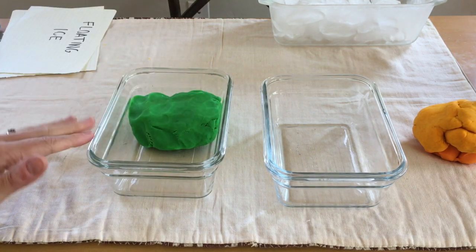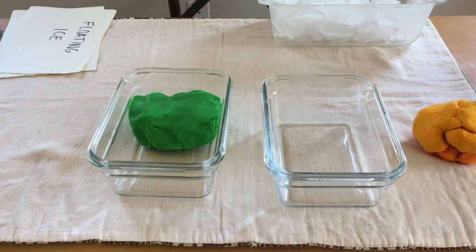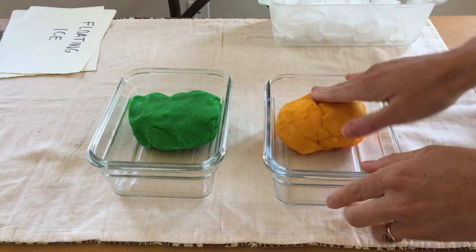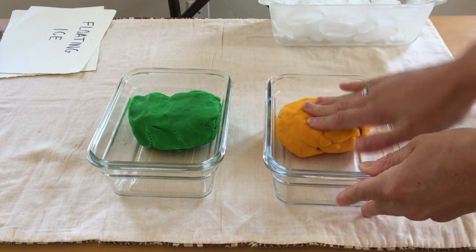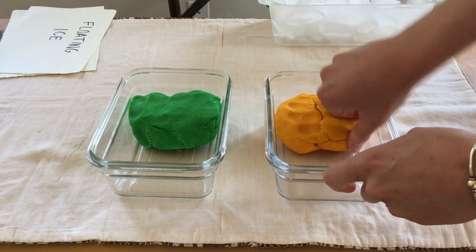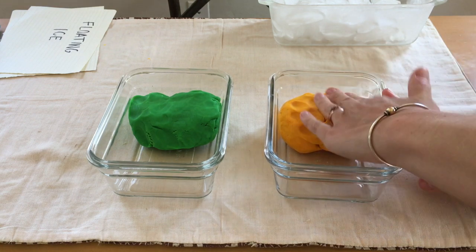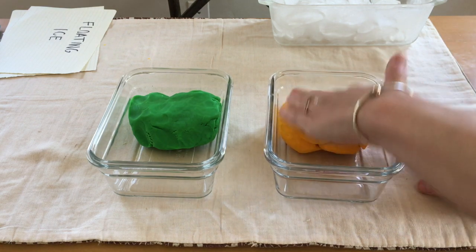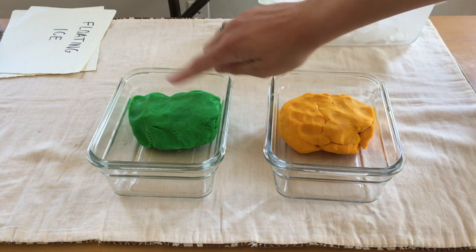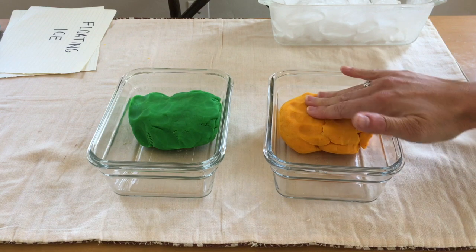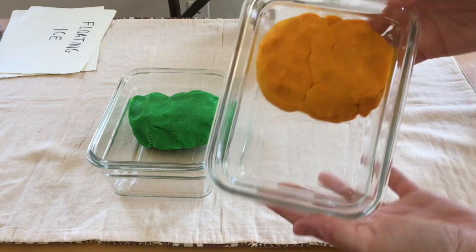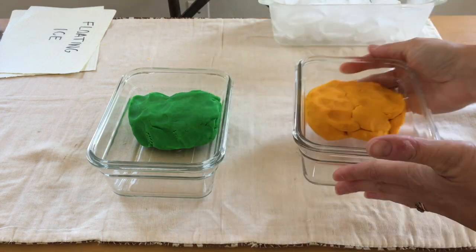Okay, so I think that looks pretty good for my green one. And now for this light orange one, I'll do the same exact thing. And you can follow right along with me in this process. And again, I'm trying to get it somewhat flat there on the top and about at the same level as my green Play-Doh as well. And again, it takes up about half the bin.